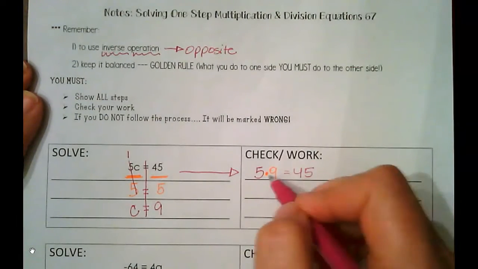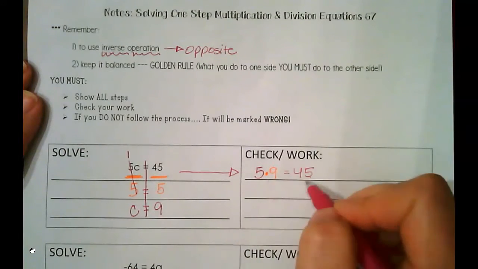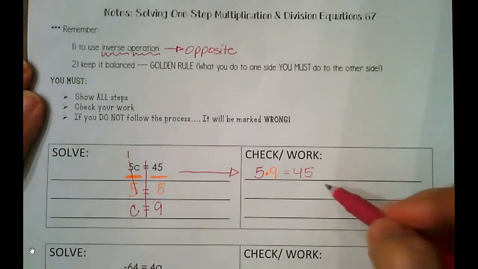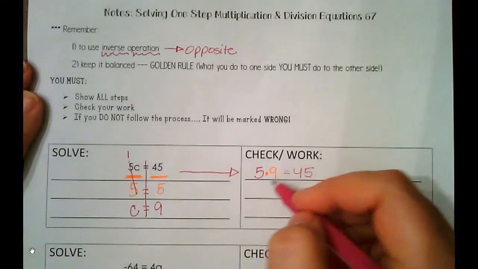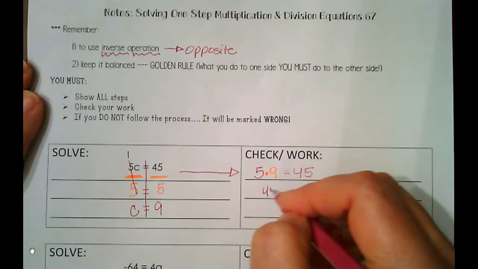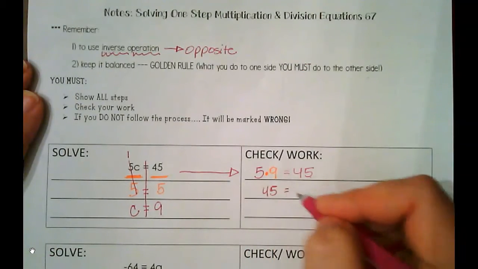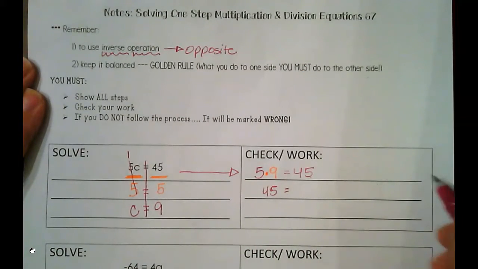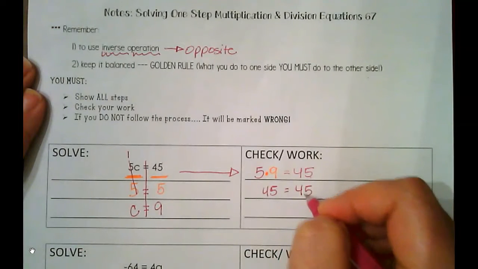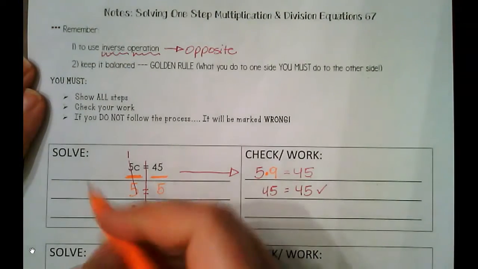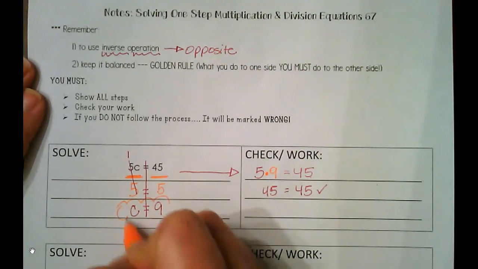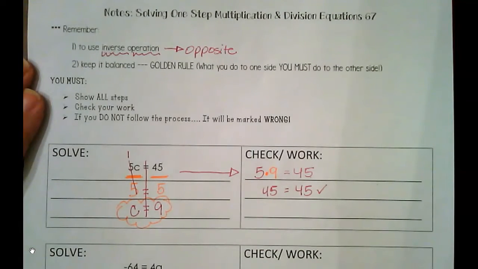Again, we have two sides of the equation. We have a left and we have a right. And a lot of times people say, well, yeah, 5 times 9 is 45. But your teacher doesn't know you're doing that, so you have to write it down. You actually have to do this work. 5 times 9 is 45, and again, it's a basic fact, so no work is done over here. This side is 45, it's balanced, so you know that your solution's correct. Come back and box your solution. Now, was that so bad? I don't think so.